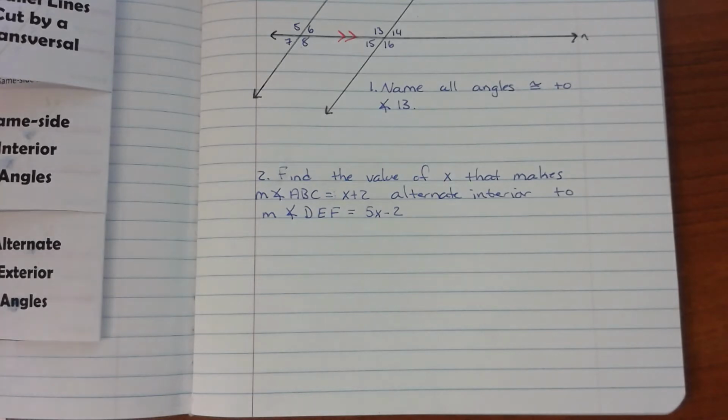Brianna? What does congruent mean? That they're the same. What's another math term for the same? They're equal. That means I'm going to set them equal to each other.